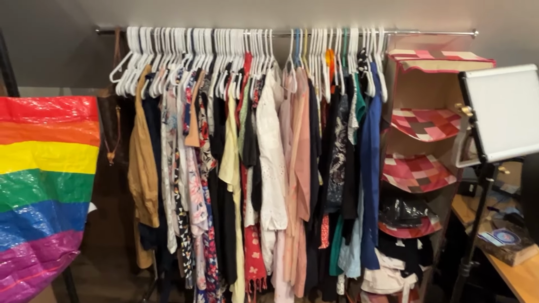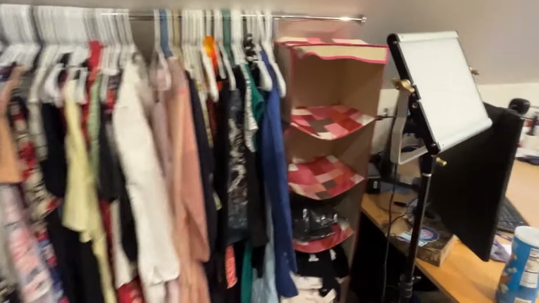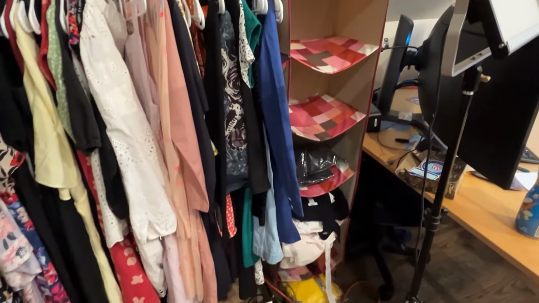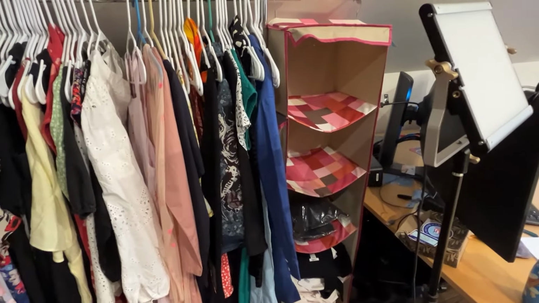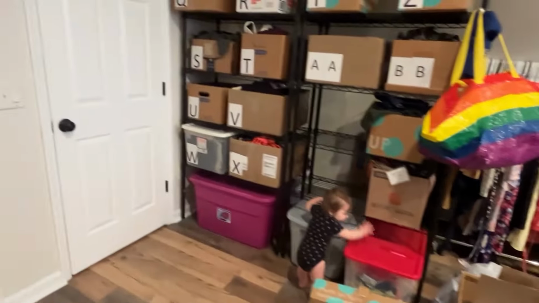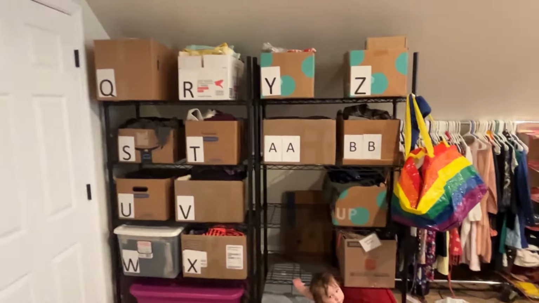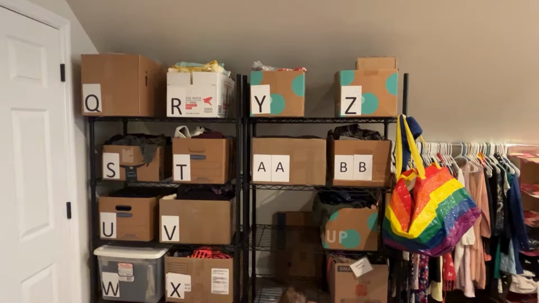But this one I pulled a bunch out of as well, probably at least 15 dresses. And I cleared out the first two, well, really three shelves on that. We are getting more letters here. We've got double A and double B in the works. This one is actually empty, so it's got room for some stuff.